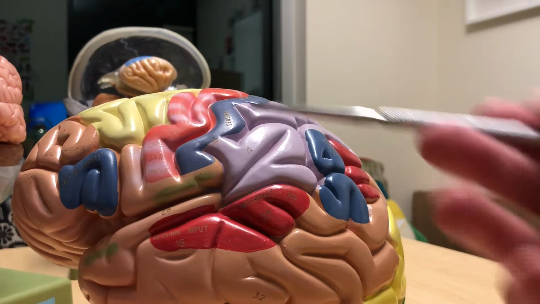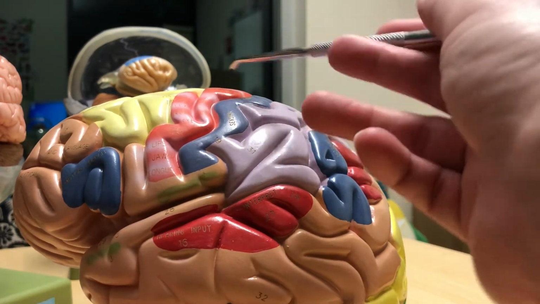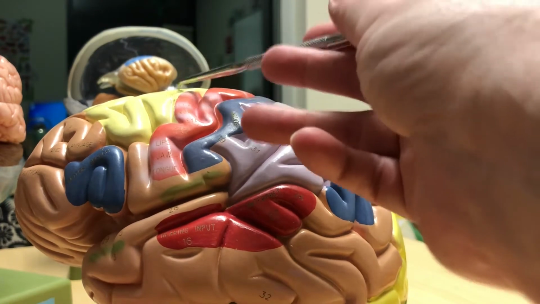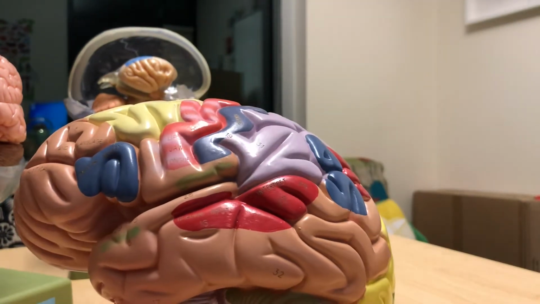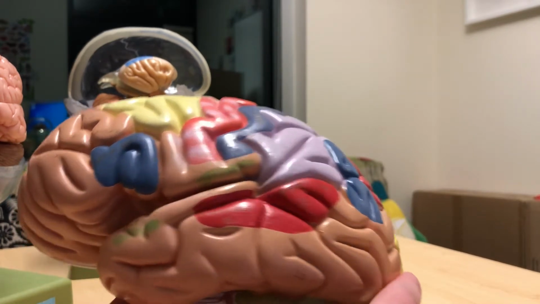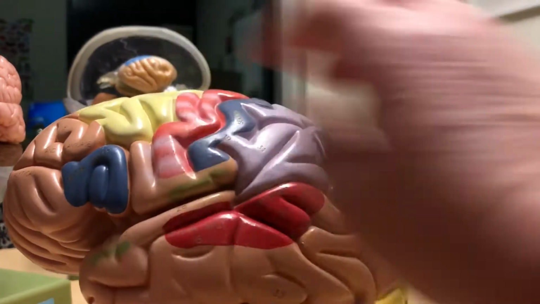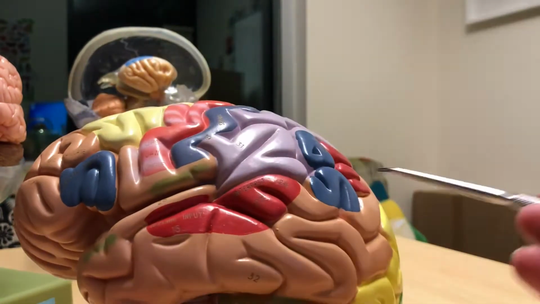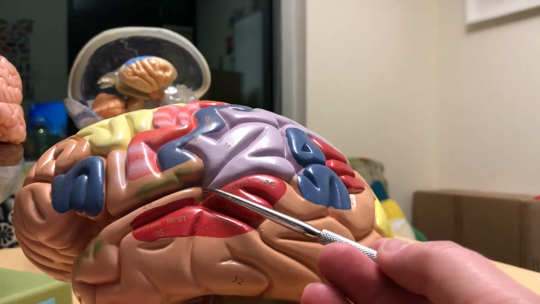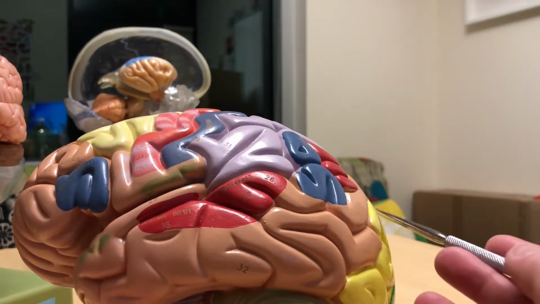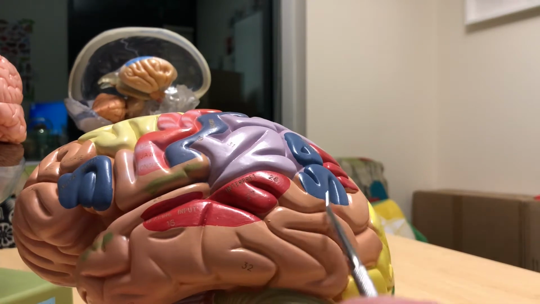Okay. Primary motor cortex, premotor cortex, for instance. Okay. Here, frontal lobe. Here, parietal. Here, occipital.